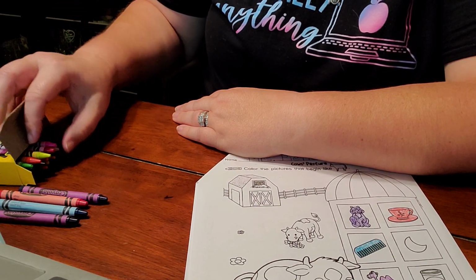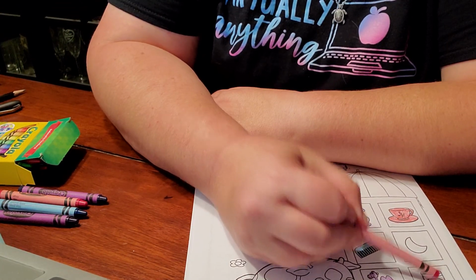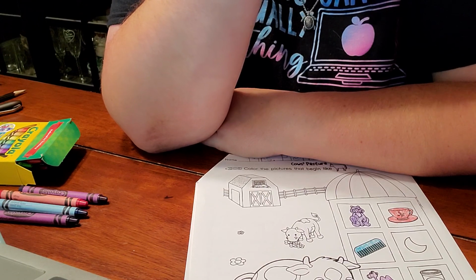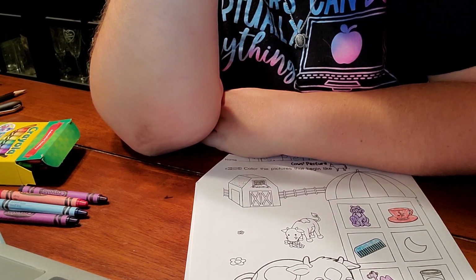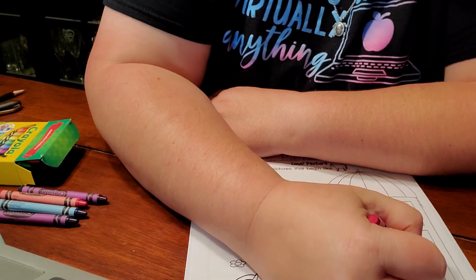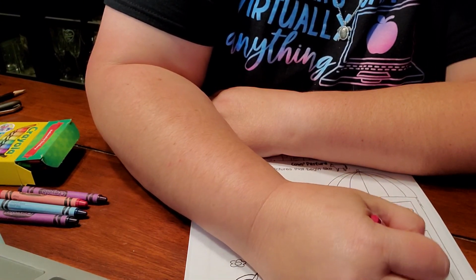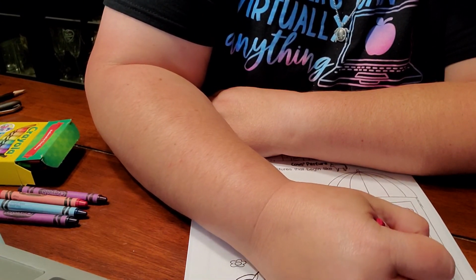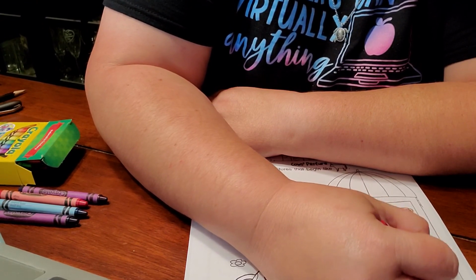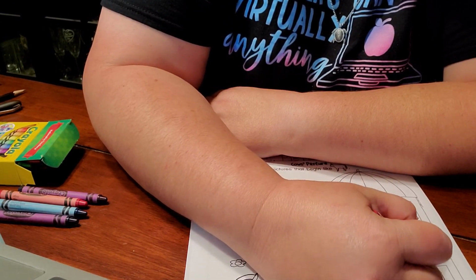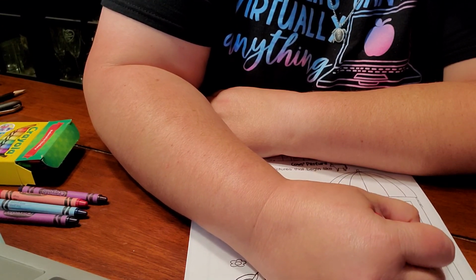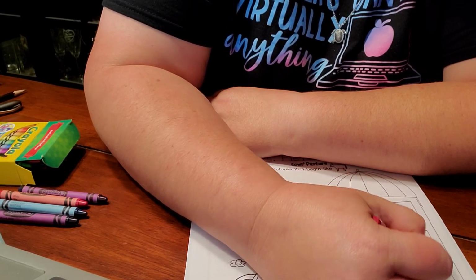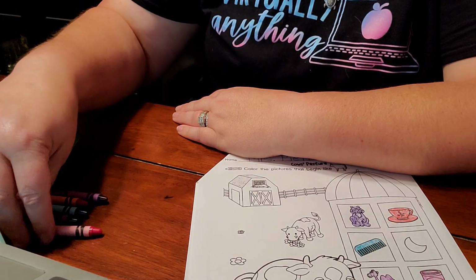Our next picture is a can. Does can and cow have the same beginning sound? Yes, they both have a k sound at the beginning, and can and cow both start with a C that says k. So you should color the can.